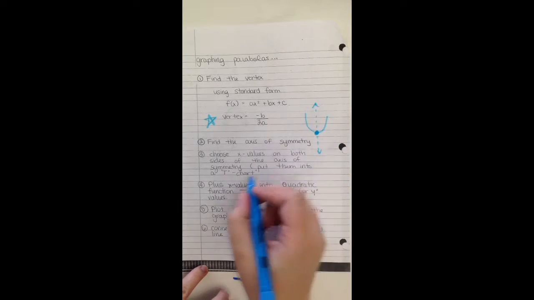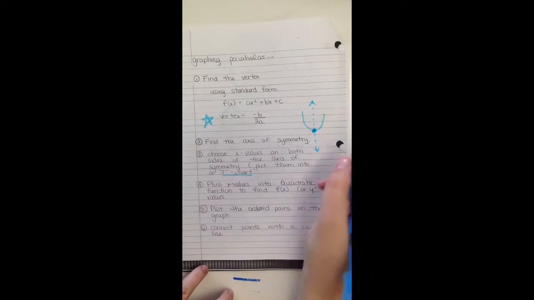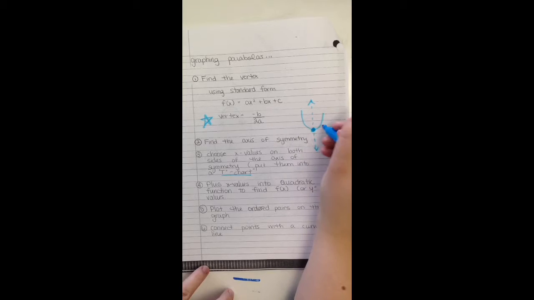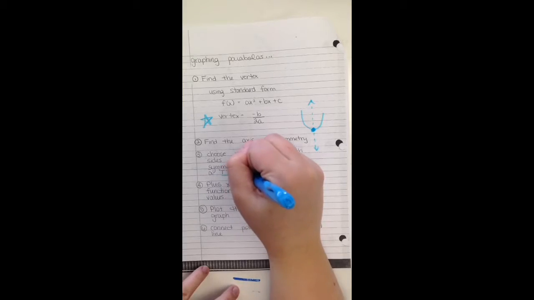Then you're going to make a t-chart. And you're going to choose x values, so left and right values, on both sides of that axis. So say this was on the origin. You could choose -1, -2, -3, +1, +2, +3. And you're going to put them in a t-chart.